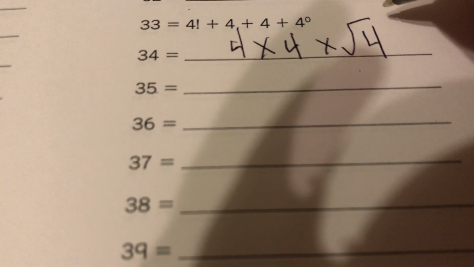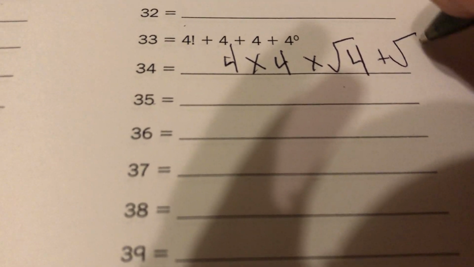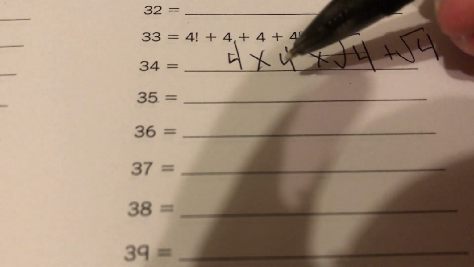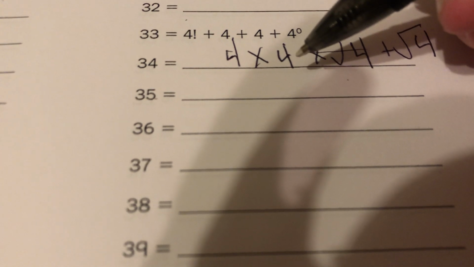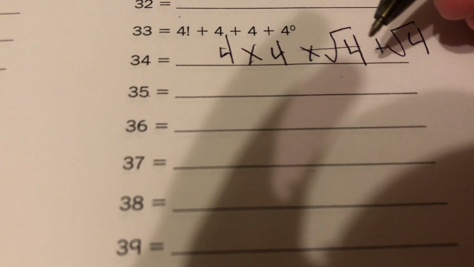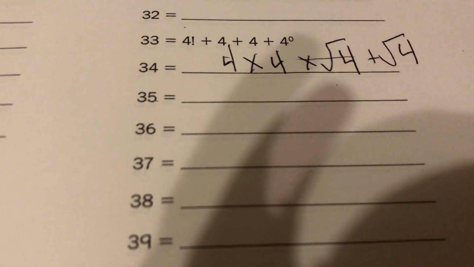All I have to do is add an additional 2, and I get 34: 4 times 4, which would be 16, times the square root of 4, and with another square root of 4 added, I get 34.